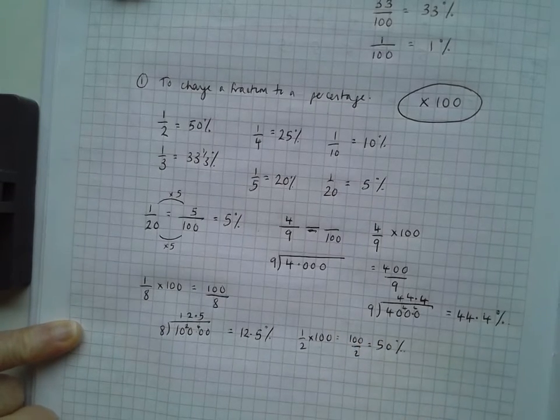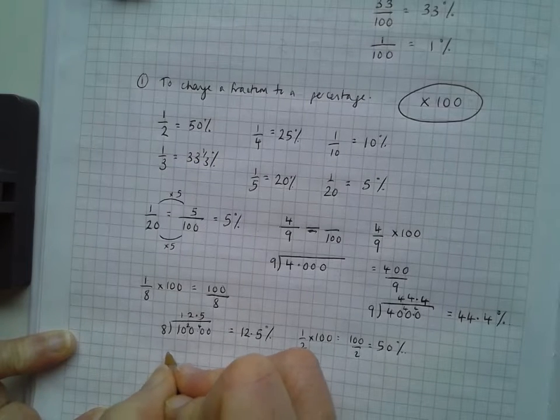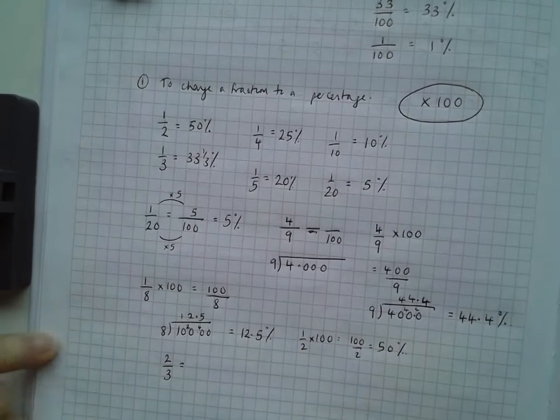Why don't you try this one? What would 2/3 be as a percentage? Even if you know it, try and work it out the new way.